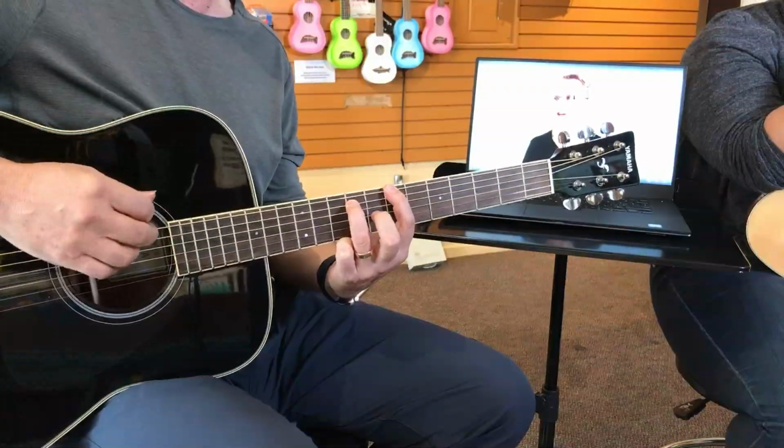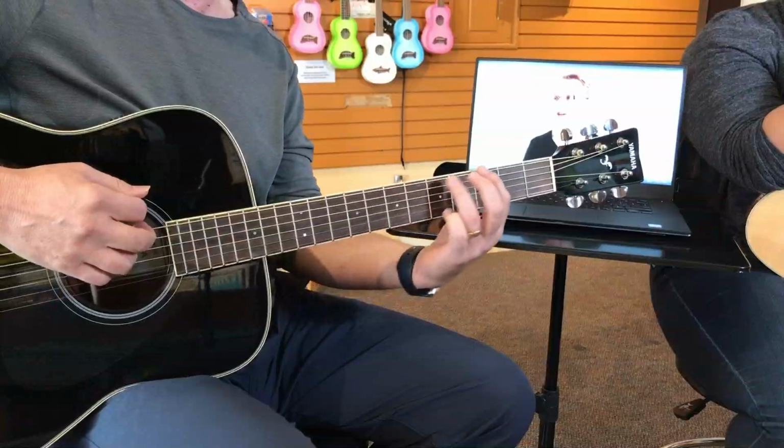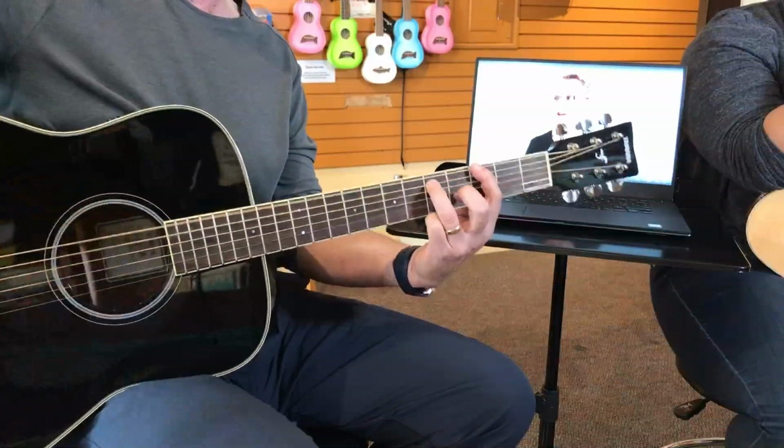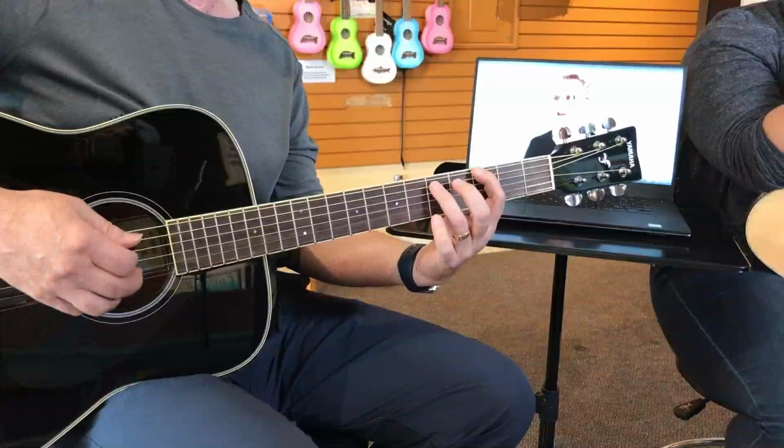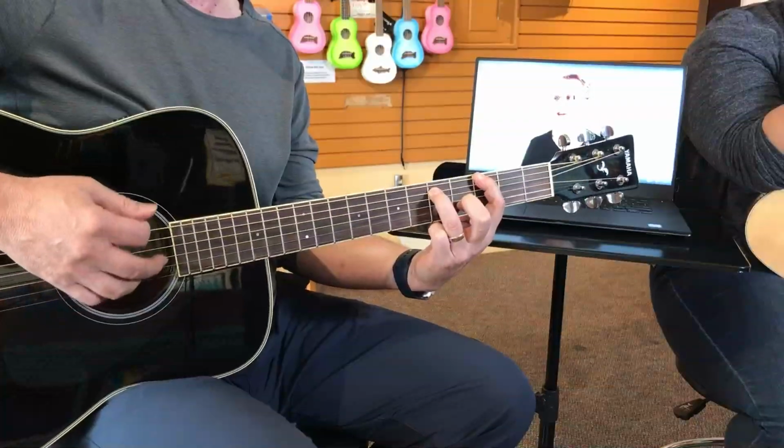And then for the final chord, that's the B, by the way, we're going down to G here, and that's the 3rd fret. 3rd fret, 1st finger, 5th fret, 3rd finger.